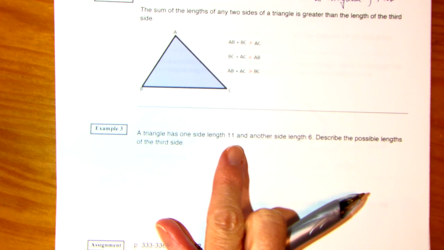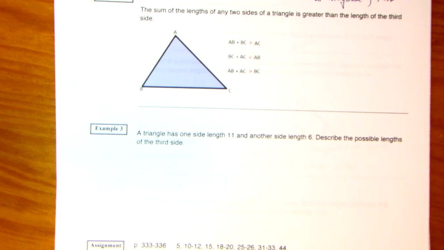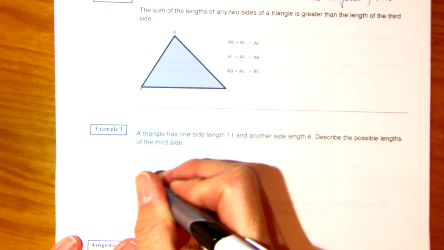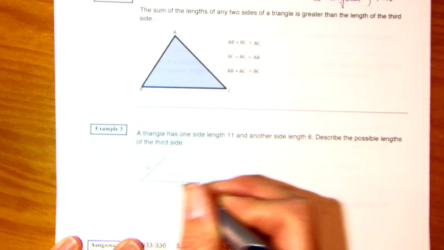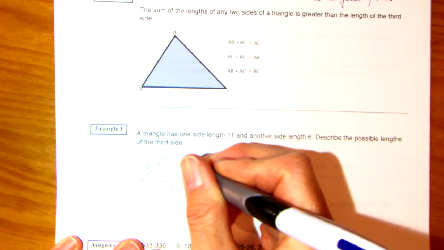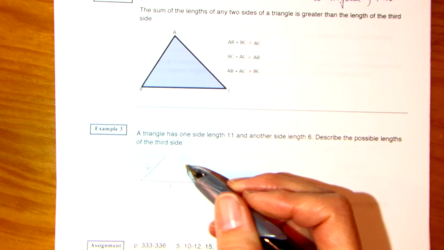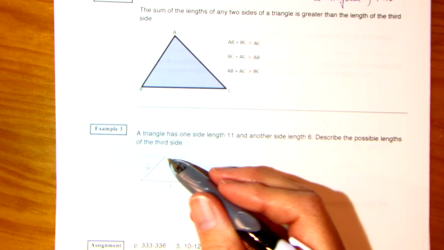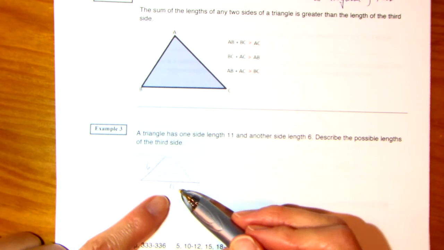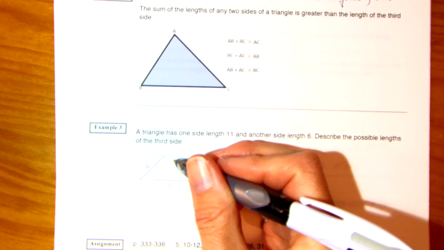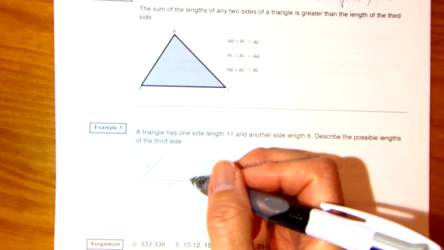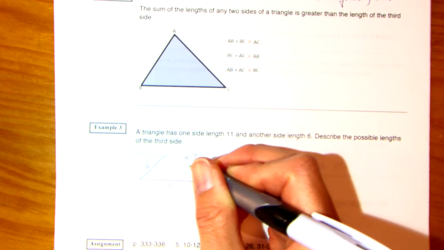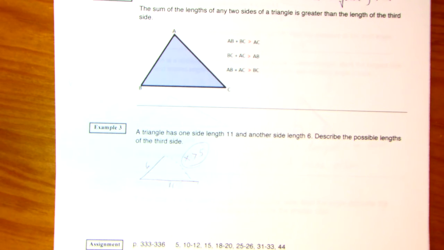A triangle has one side length of 11 and another side length of 6. Describe the possible lengths of the third side. All right, so let's say this is 6 and this is 11. What does this have to be? Okay, we cannot put a 5 here. Why? Or a 3. 6 plus 3 is 9. Remember, 2 sides have to be greater than this. If I put a 5 there, nope, not enough because it'll be equal. But if I put 5.1, that'll work. So, any value greater than 5.